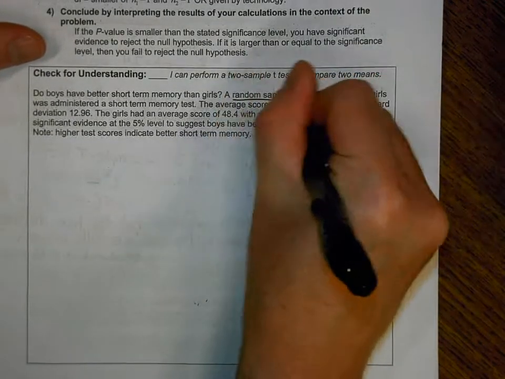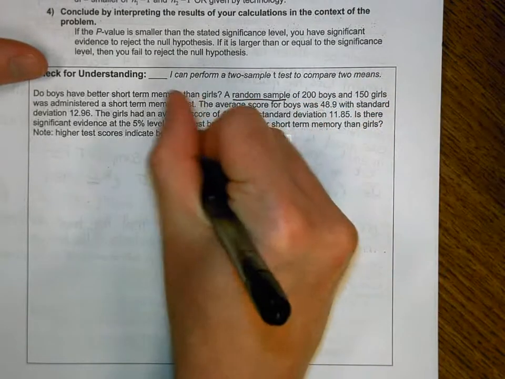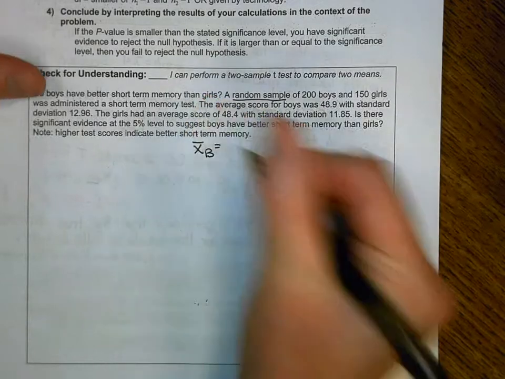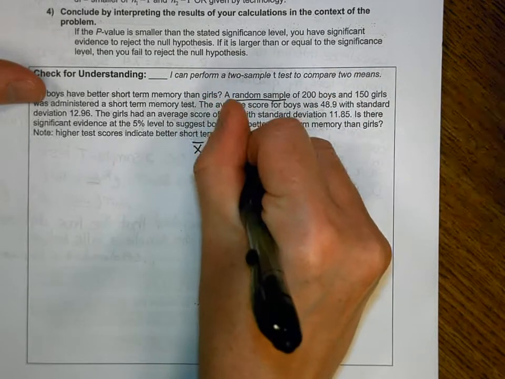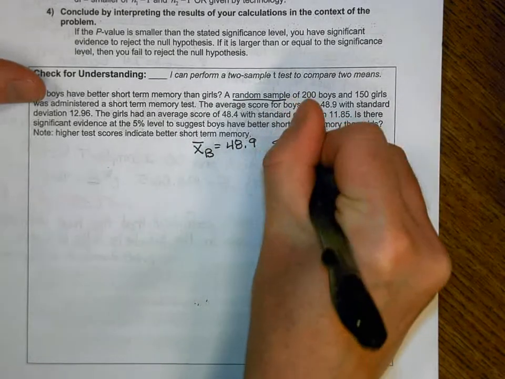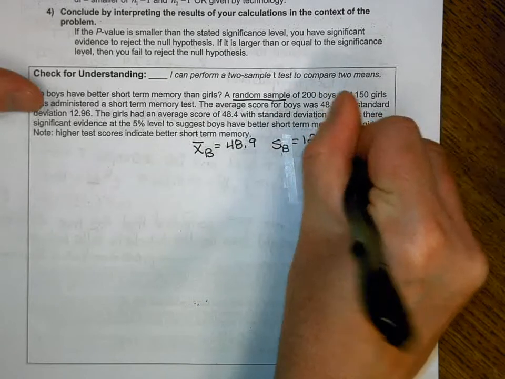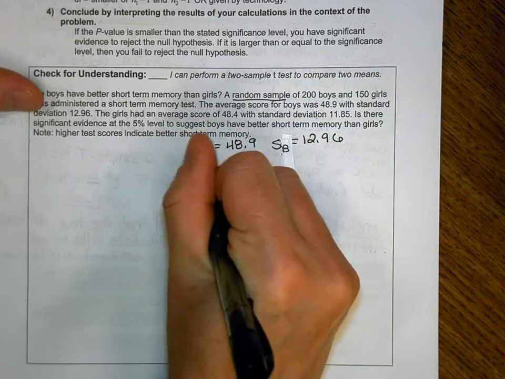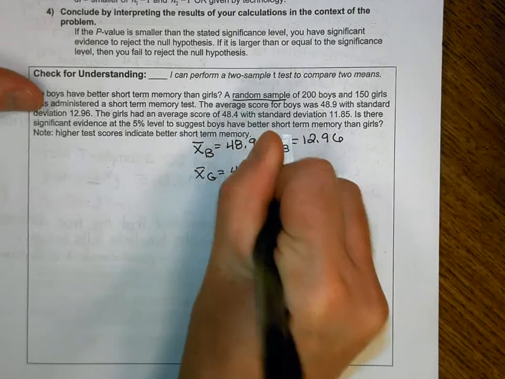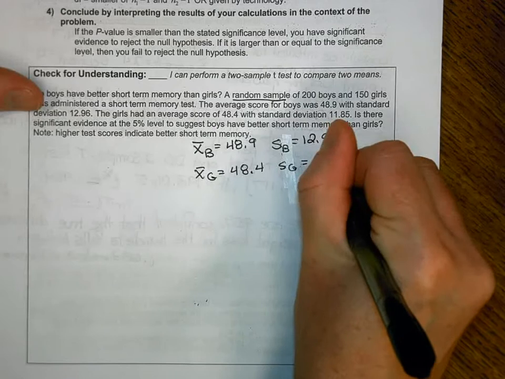We had a random sample of 200 boys and 150 girls. So x-bar boys was 48.9, and the standard deviation s for the boys was 12.96. The girls had an average score of 48.4 and standard deviation of 11.85.